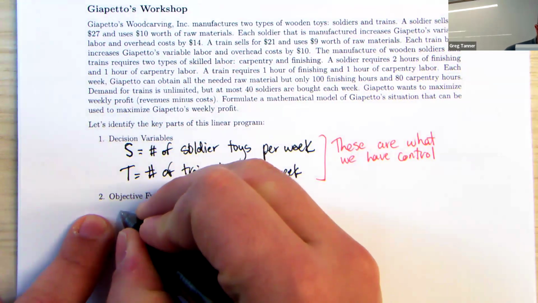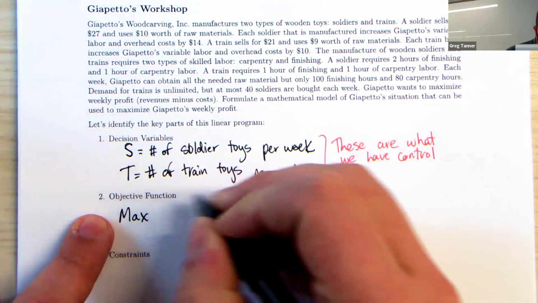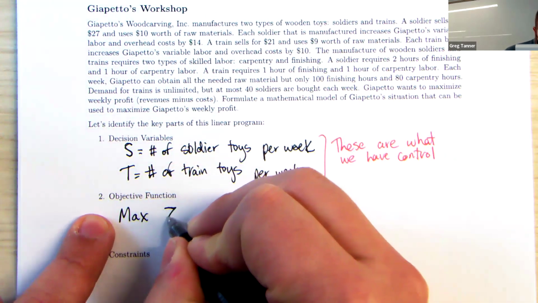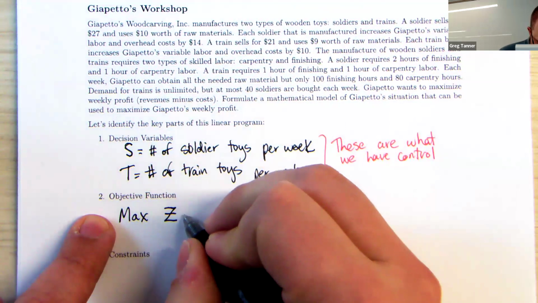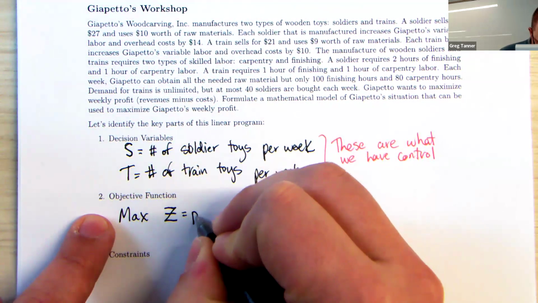So our objective function is something that we want to maximize, and I'll follow the book's nomenclature and use Z for my objective function. It doesn't have to be, but I could write it out as what it actually is. In this case, this Z is going to be the weekly profit.